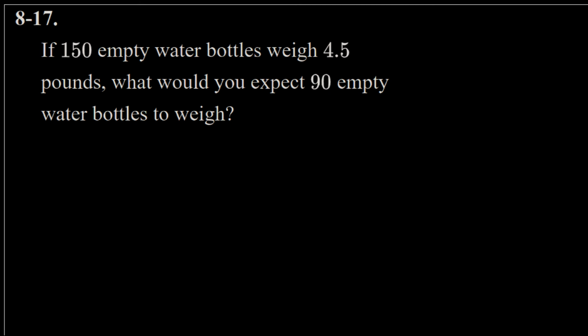If 150 empty water bottles weighed 4.5 pounds, what would you expect 90 empty water bottles to weigh? And probably, I think, more often than that, we go the other way. Like when you weigh a bunch of water bottles at the recycling center, they're going to give you a weight in pounds and then approximate how many.